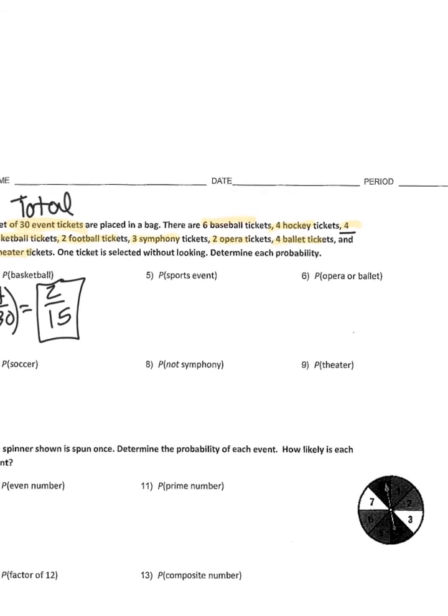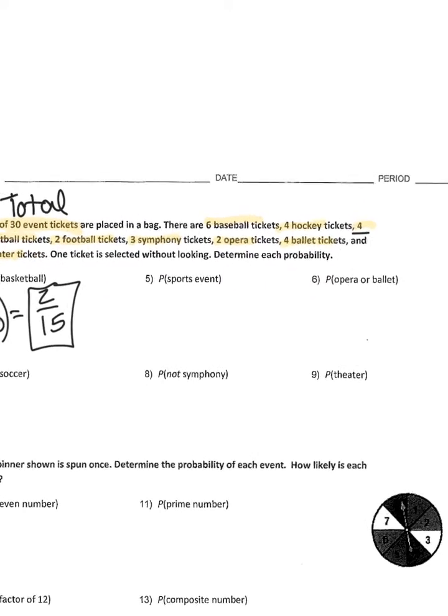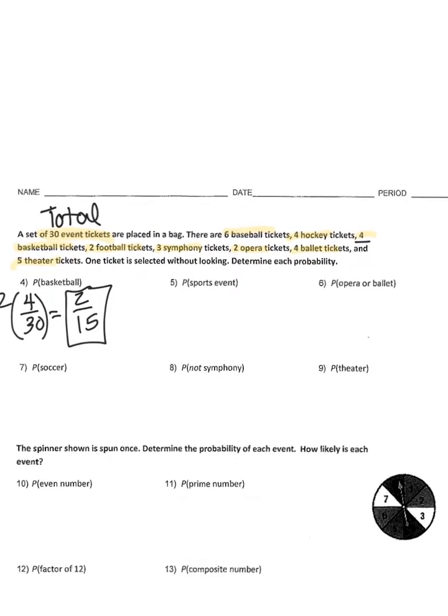ratio. Number 5, probability of a sports event. So sports event would include baseball, hockey, basketball, and football. So all together I've got 16 sports events. So 16 over 30. That can reduce down by 2, I believe. 8 over 15. That's as low as it can go.